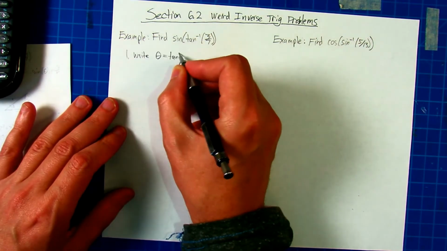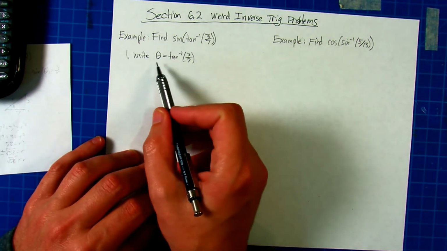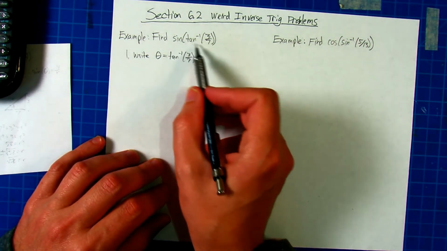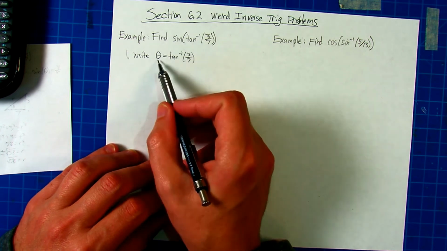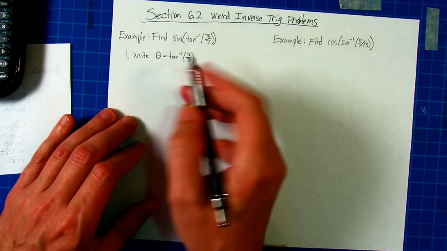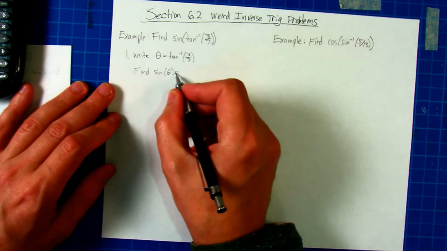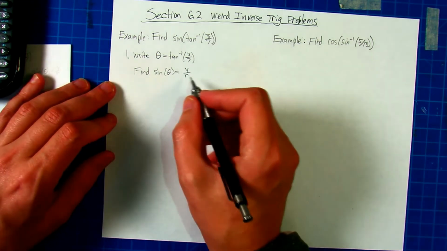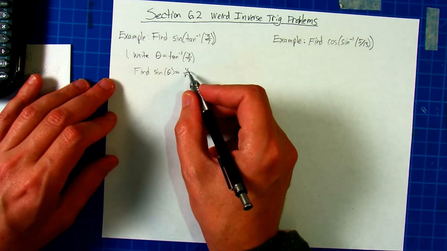So there's a strategy for this. You think about the result of an inverse trig function as an angle. So write this inverse trig function, the inside function, as theta equals inverse tangent of 3/7. Then what you're trying to find is the sine of theta, which is equal to y/r if you're looking at some sort of unit circle with a radius r and a vertical coordinate y.